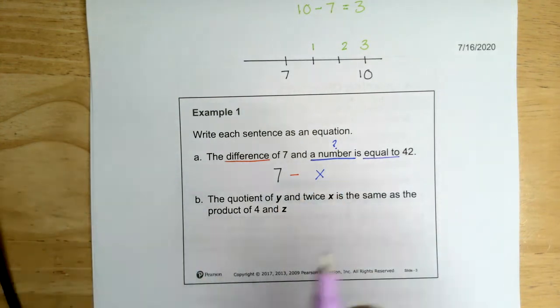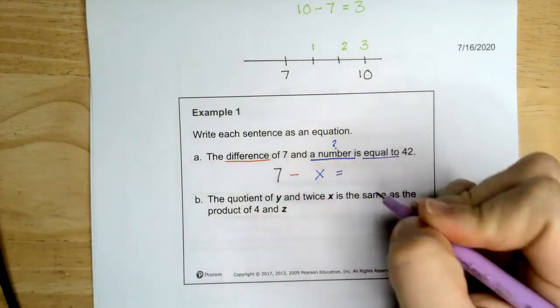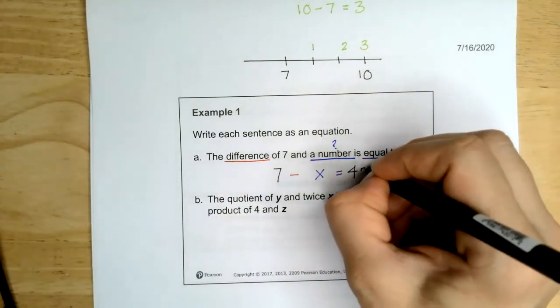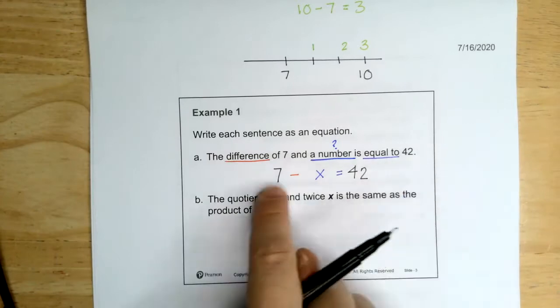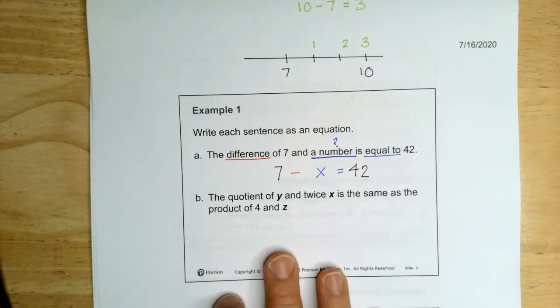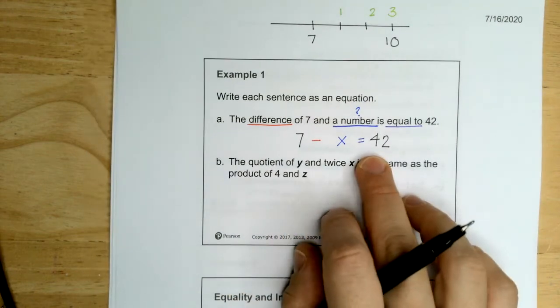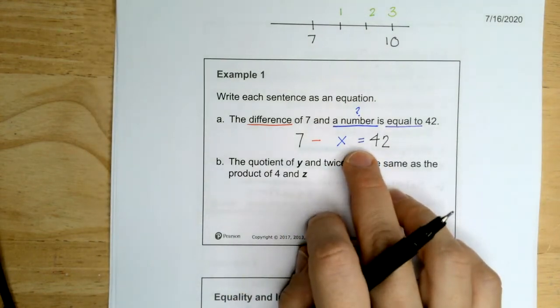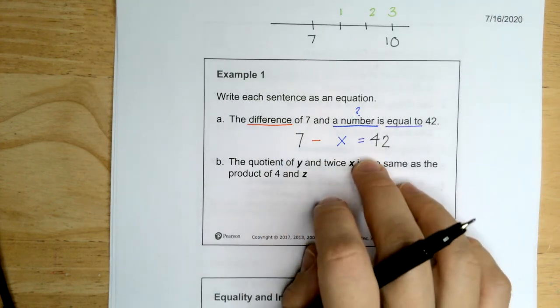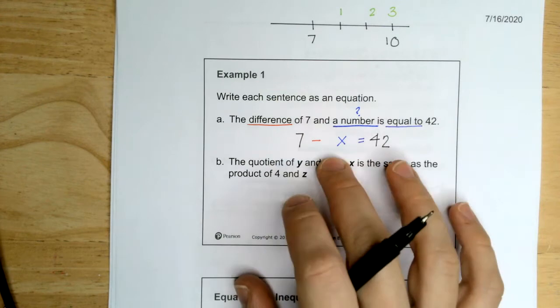Is equal to, like we saw on the last slide, we know that that is the equal sign, and then we just have the number 42. So we have written this English sentence as a math equation. 7 minus x equals 42. So this is not an expression because it has an equal sign. Because it's an equation, we can solve it for x. If it was an expression, it would just say 7 minus x.